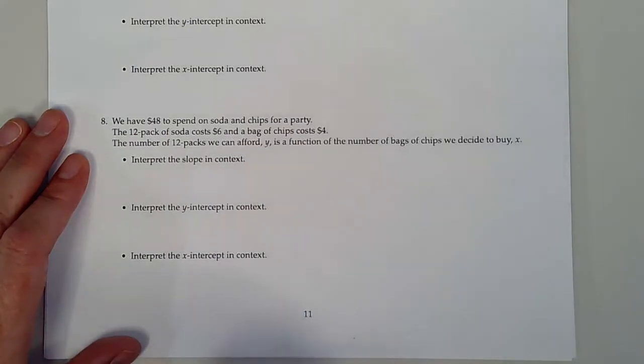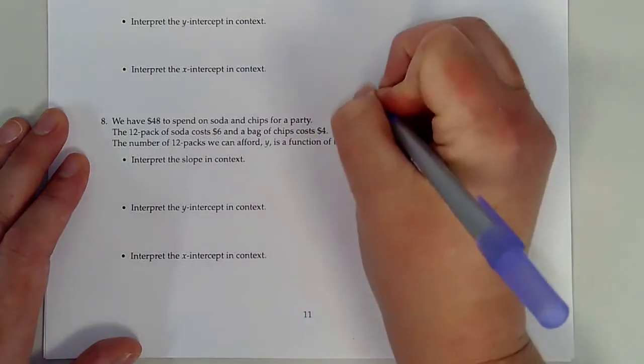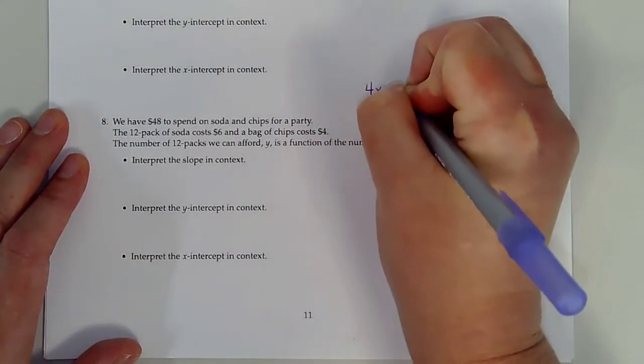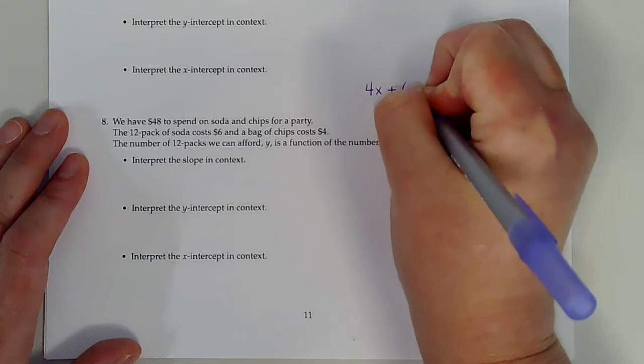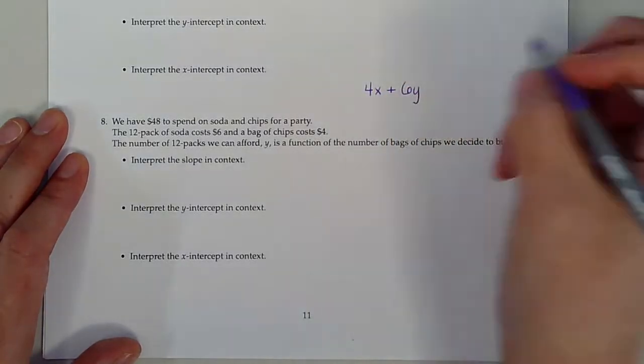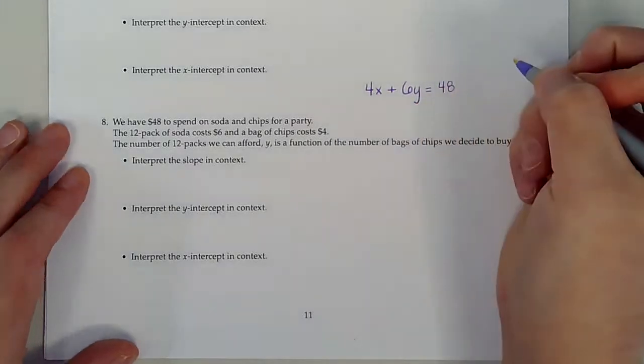The number of 12 packs we can afford, which is represented by the letter Y, is a function of the number of bags of chips we decide to buy, and we're going to represent that with the letter X. So in other words, those chips that are $4, we're going to buy X bags of those. And then the 12 packs of soda, which are $6 each, we're going to buy Y packs of those. And altogether, that's going to come out to $48.